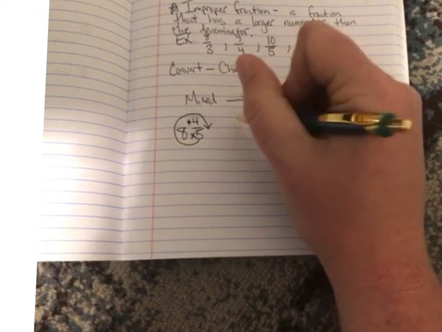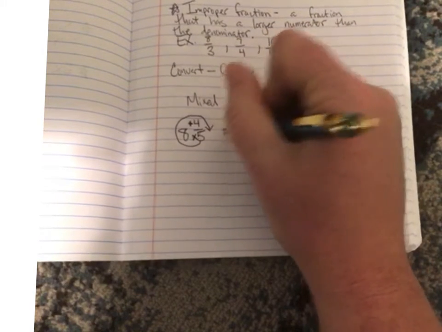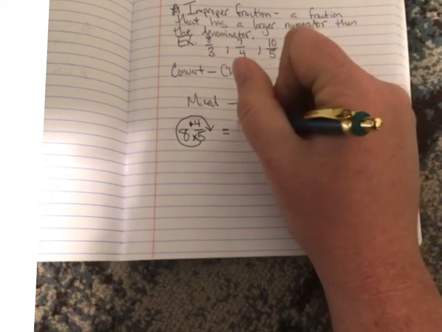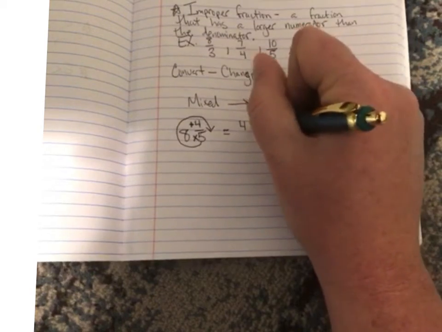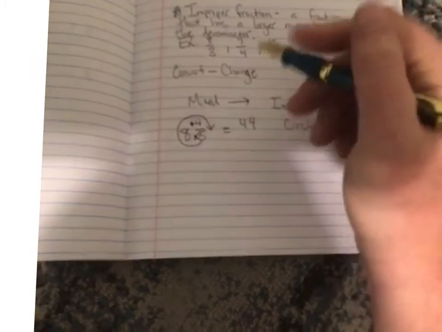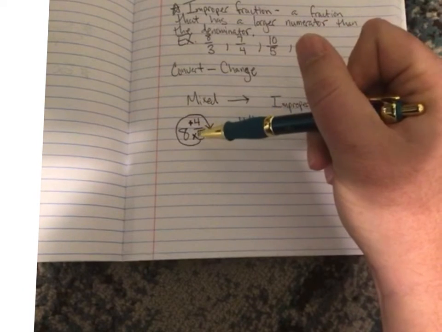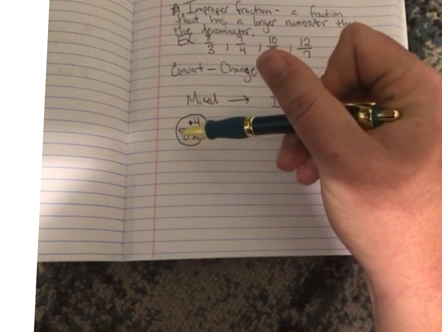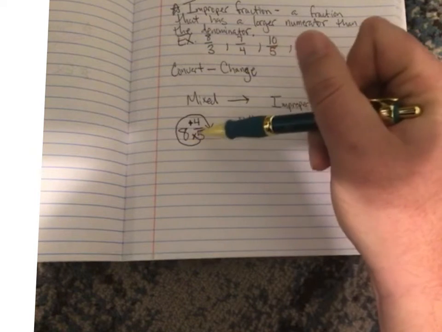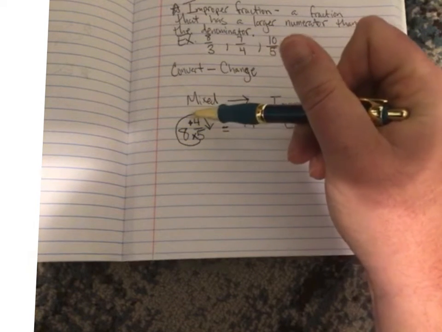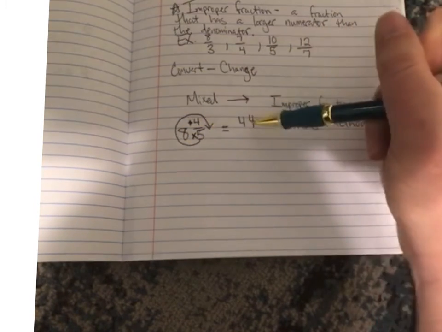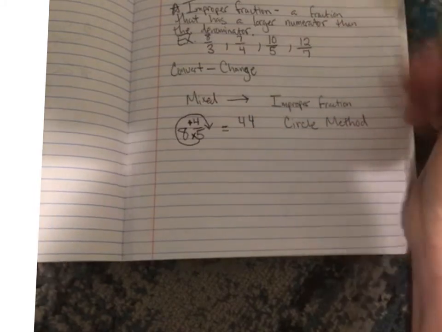And by doing that, I already have part of my answer. So my numerator in my answer is going to be 44 for this problem. And I'll show it again. This is how I got 44. I started with 5. I went in a circle, used my circle method here. 5 times 8 is 40, plus 4 is 44. And so now I've got my numerator.